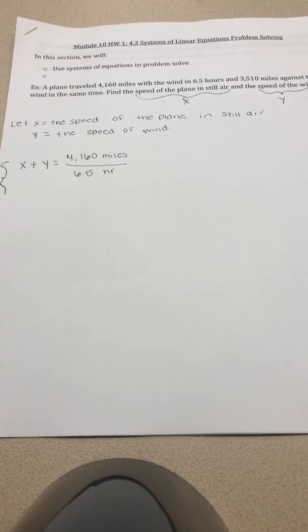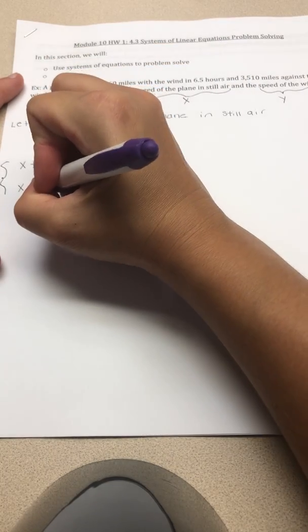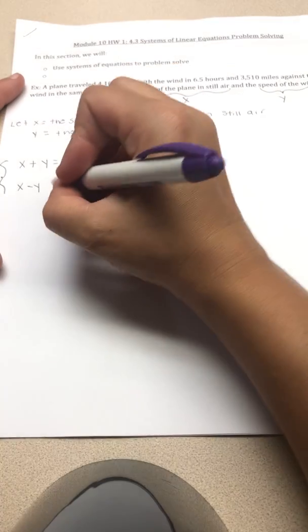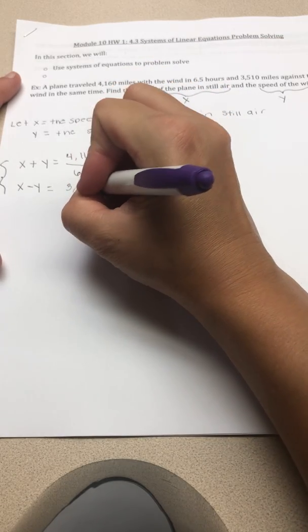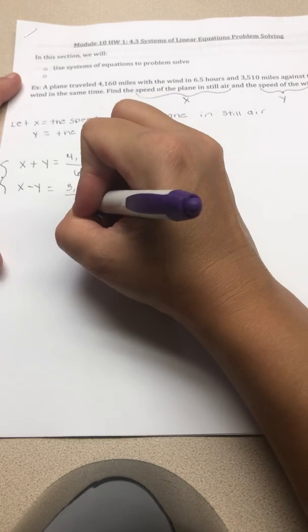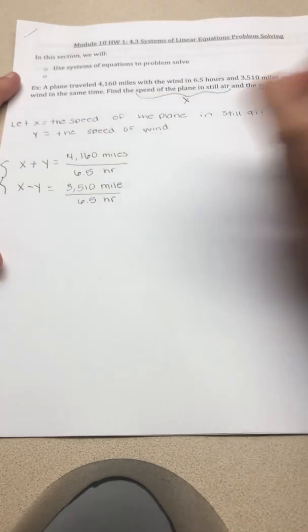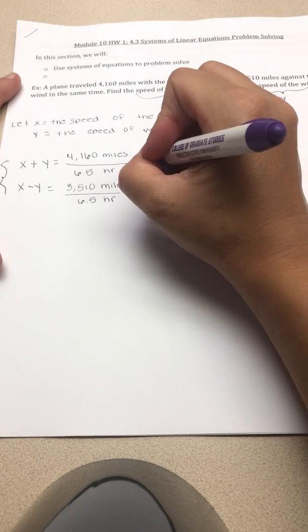Same concept, the speed 3,510 miles against the wind. So now we have the speed of the plane against, so minus the speed of the wind. Same concept, a speed minus a speed will have to give us another speed. So we have 3,510 miles in the same time, so still in 6.5 hours. So I can simplify this.